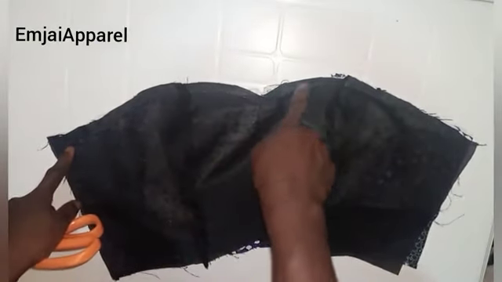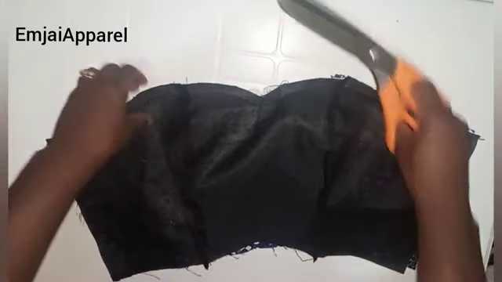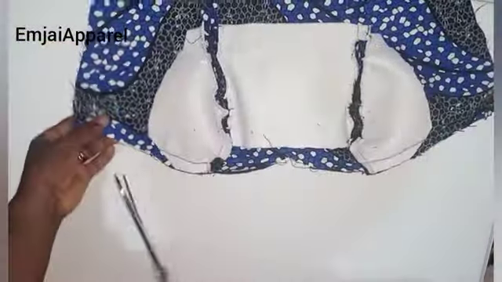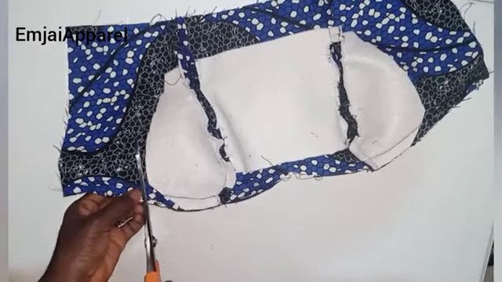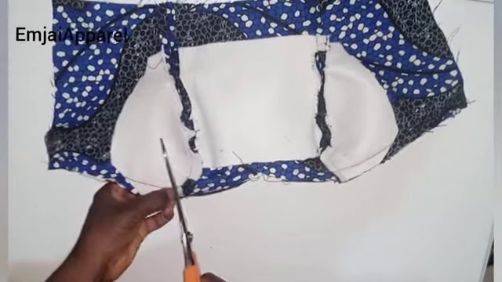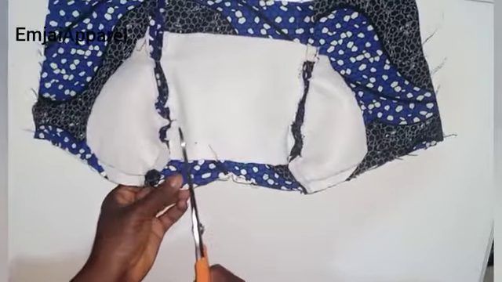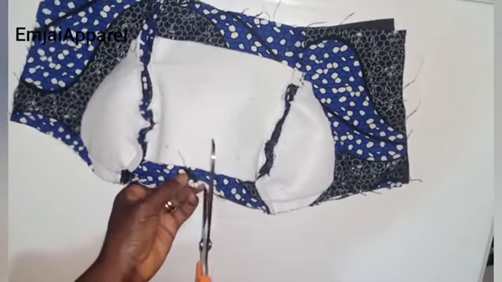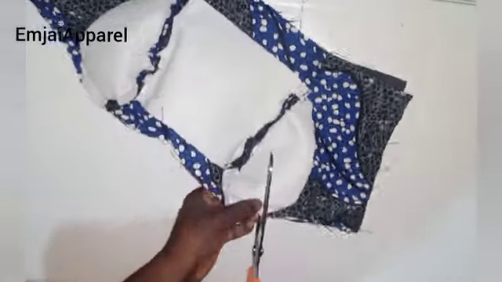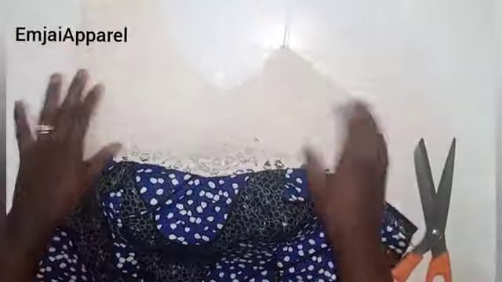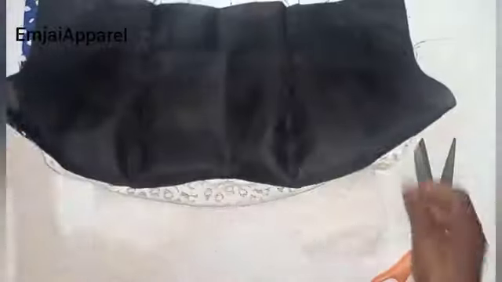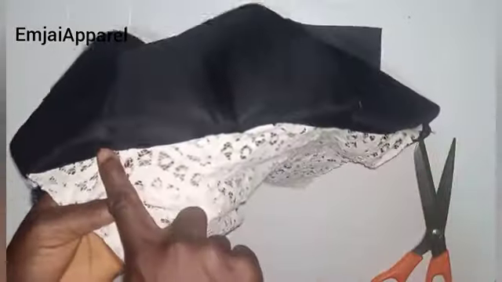When sewing, make sure you follow the curve so that you will get the sweetheart neckline after turning it over. Next, I'm going to be notching it. After notching, I'll turn it over to the right side so you see what it looks like. This is what it's going to look like after turning it over to the right side, and this is what the inner part of the bustier looks like. As you can see, it is very neat on the inside.